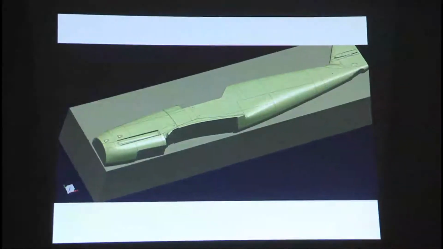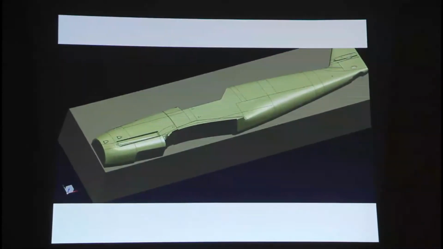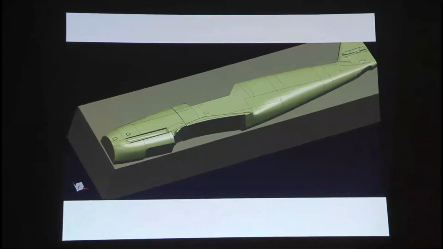EDM. This is the electrode. It looks like the final production plastic part, except it has a shank, the thick big part, so the machine can catch it and use it by EDM.